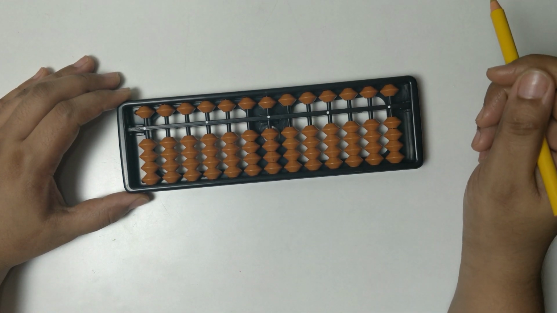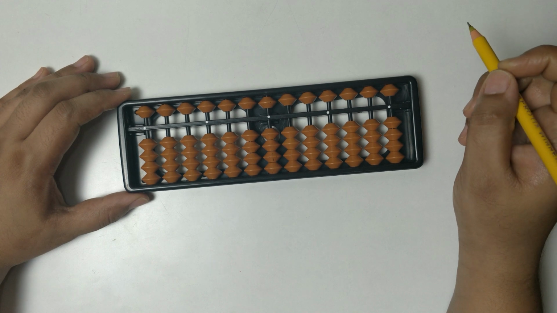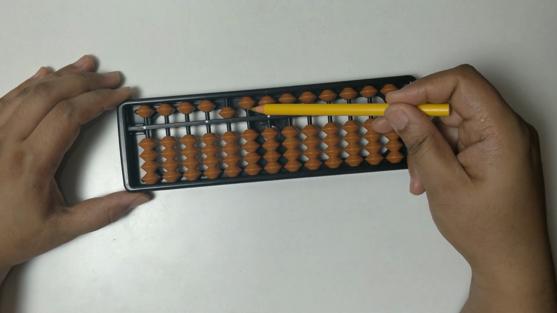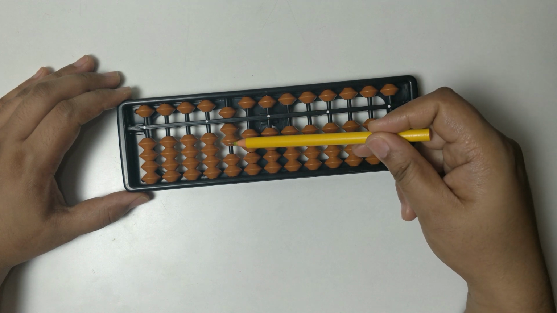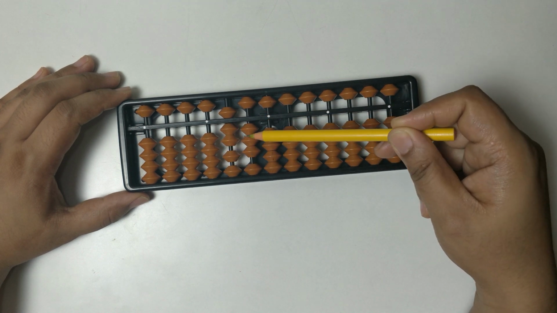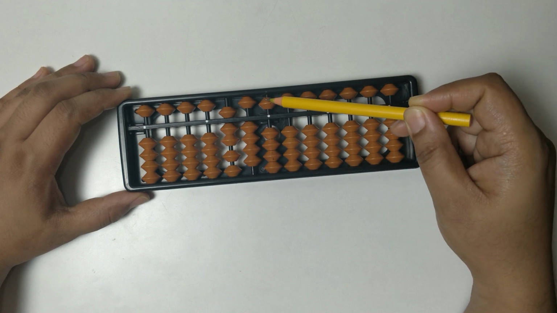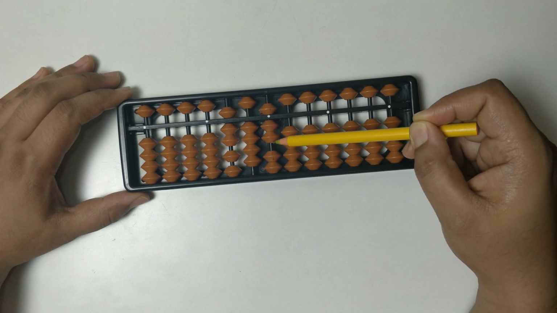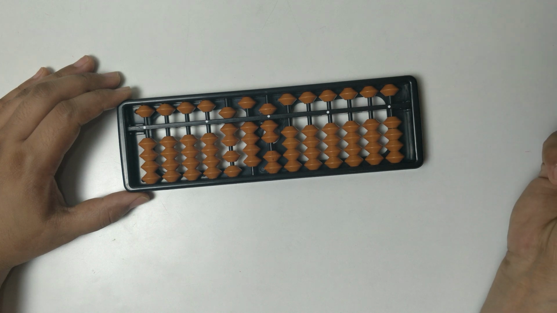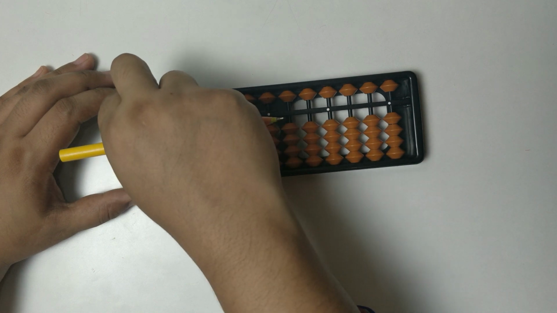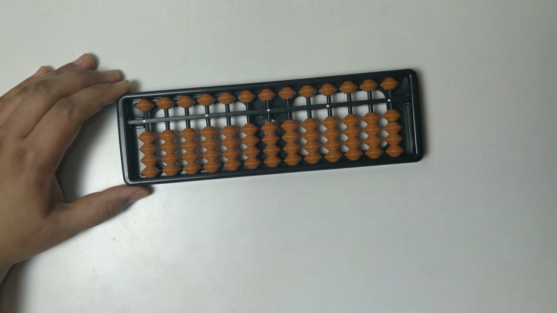Moving further, if I need to show 847, then 500, 600, 700, 800, 40, 10, 20, 30, 40, 7, 5, 6, 7, like this, right? So I hope by now the representation of numbers on the abacus is clear.